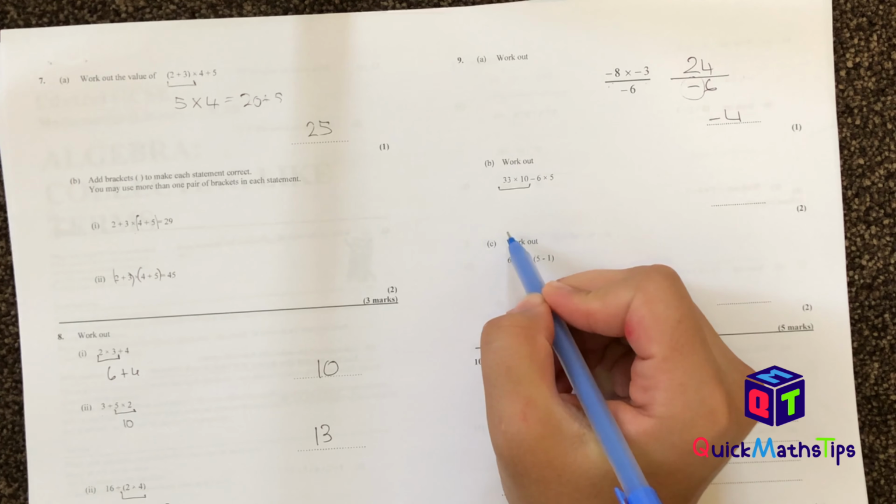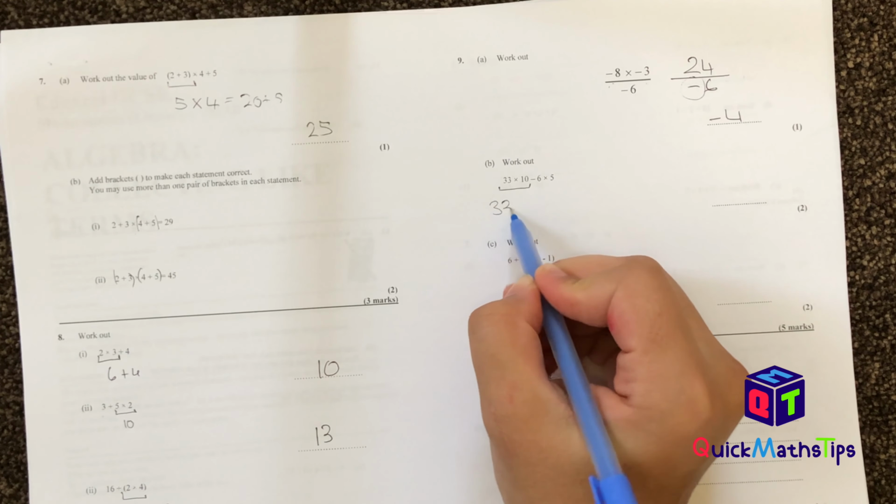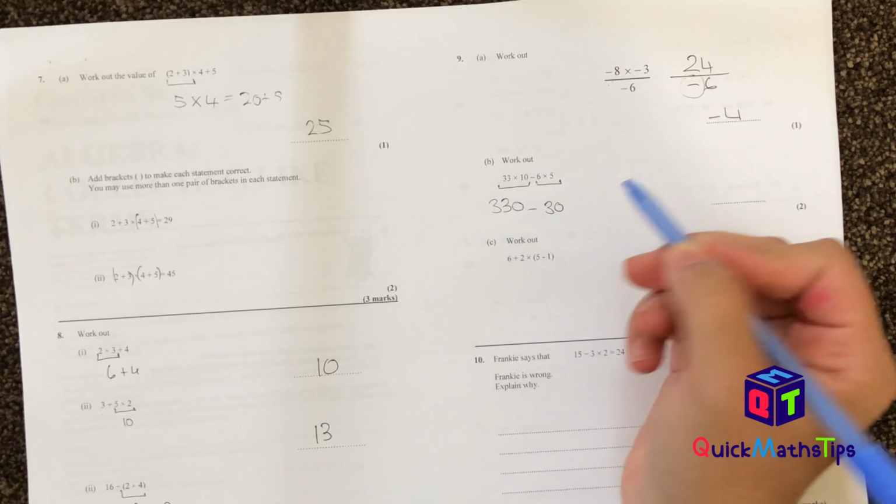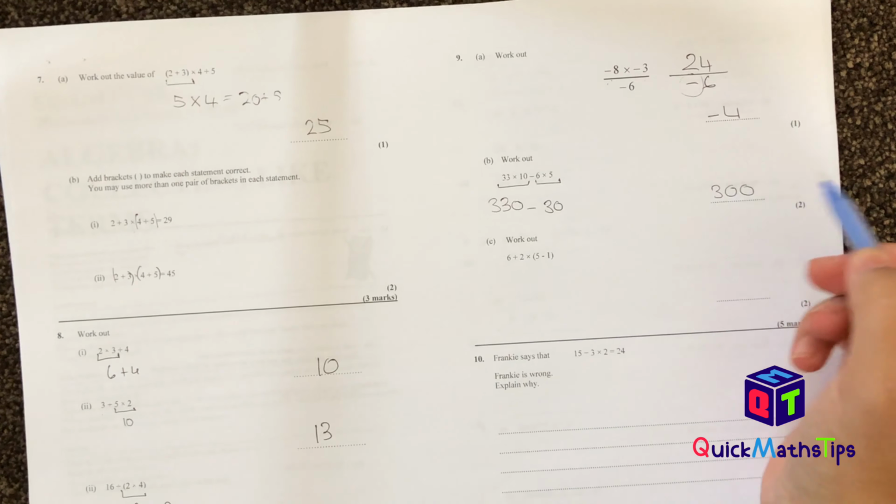Work out 33 multiplied by 10, take away 6 multiplied by 5. So first I'm going to do 33 multiplied by 10, which gives me 330. And I will do 6 multiplied by 5, which gives me 30. And I minus them both, and my answer is 300.